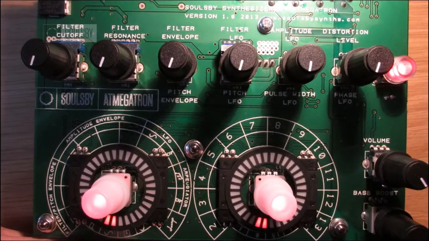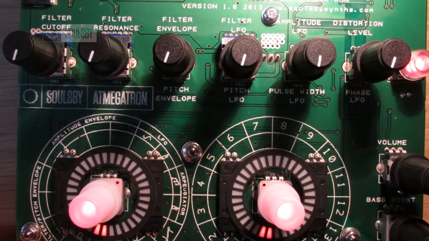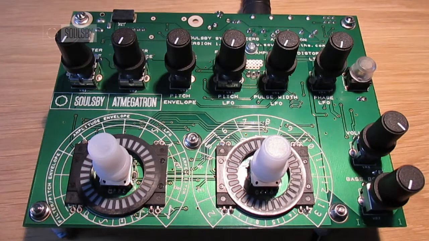This PCB version you are looking at is really for people who won't be using it live or in a studio. It's also a little bit cheaper. It will, however, allow me to show you what it can do. So I'll give a quick overview of the Amp Megatron.